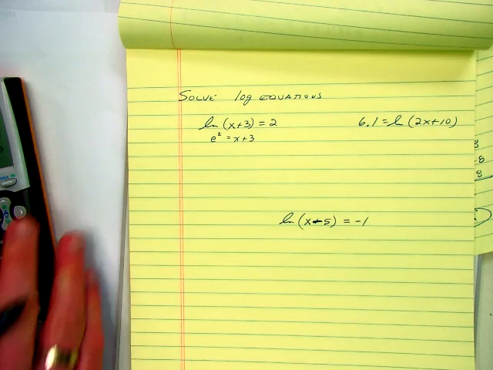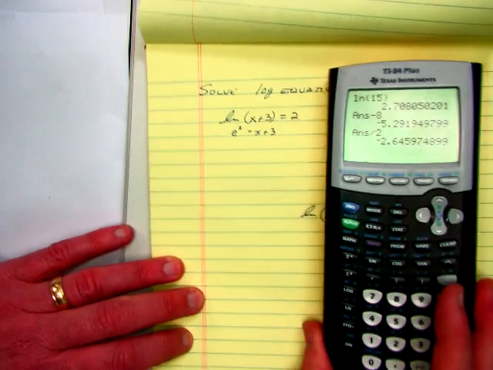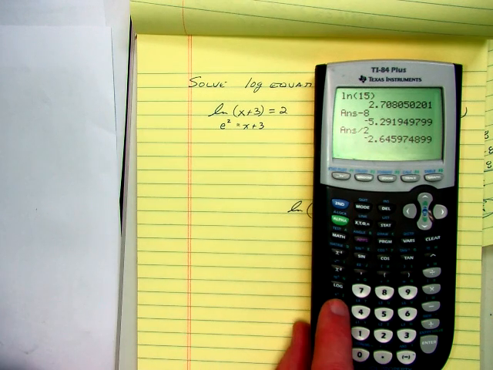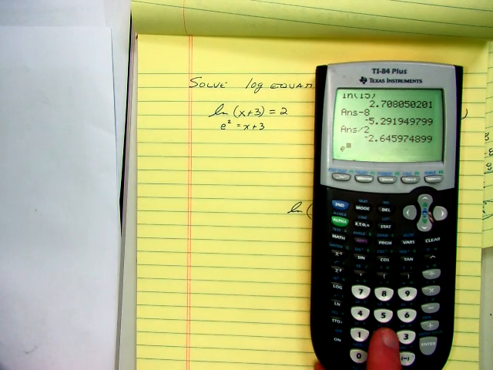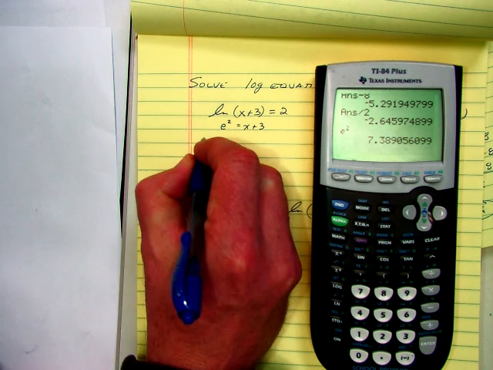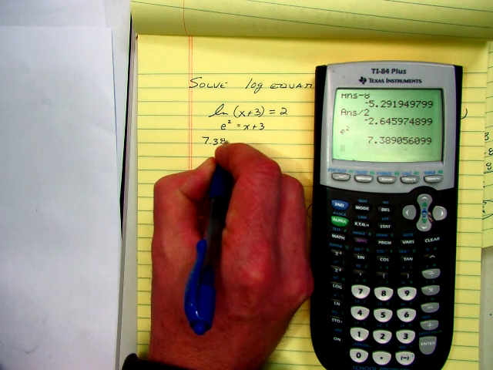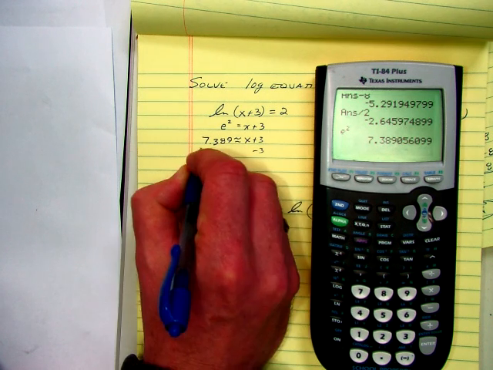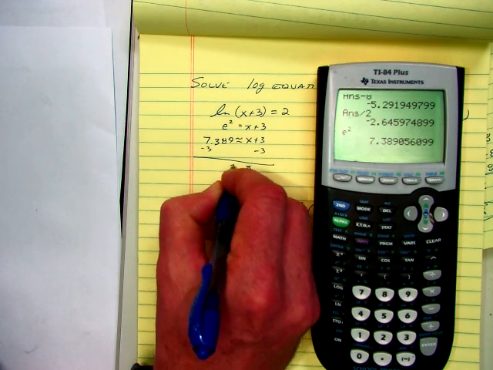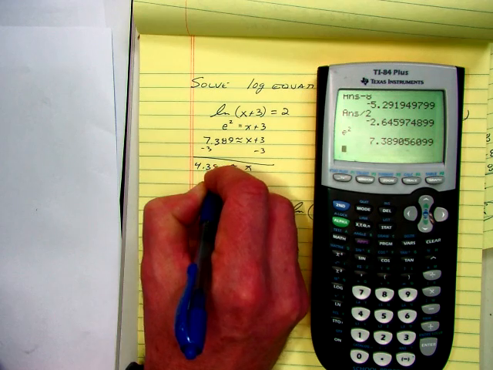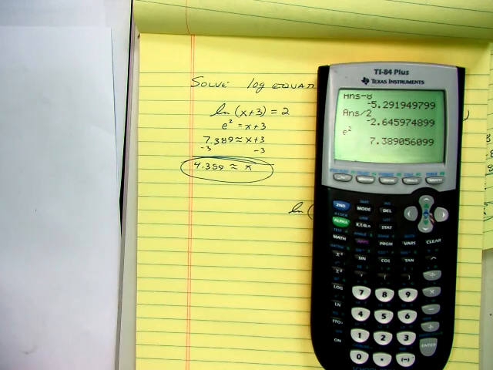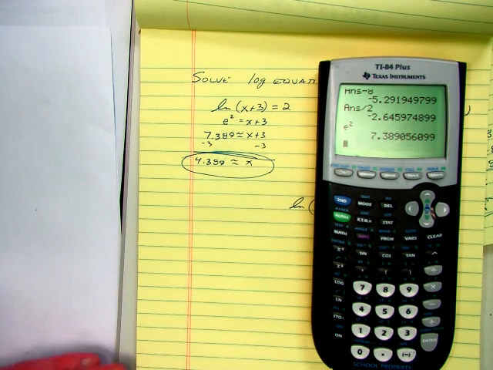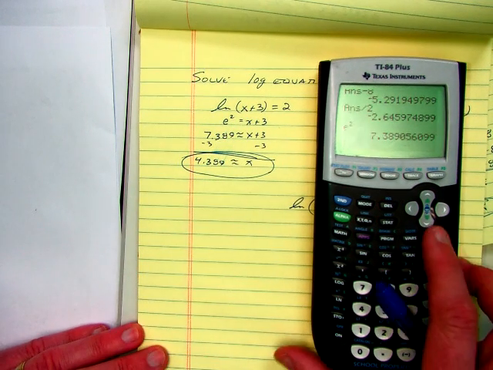Now I can go get that approximation. So I'm going to do second, and then here's our e button. But what I'm going to put here is to the second power. And what is that is 7.389 is now approximately equal to x plus 3. When I subtract 3 from that, I get x is approximately equal to 4.389. Okay? So in other words, if I plug in this, add 3 to it, take the log of it, I should get 2.